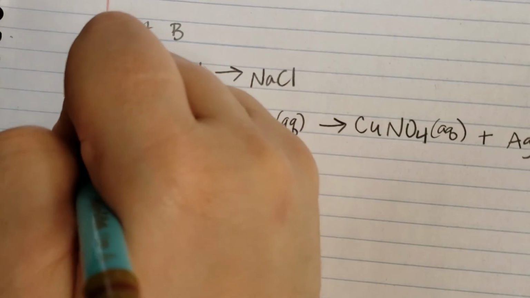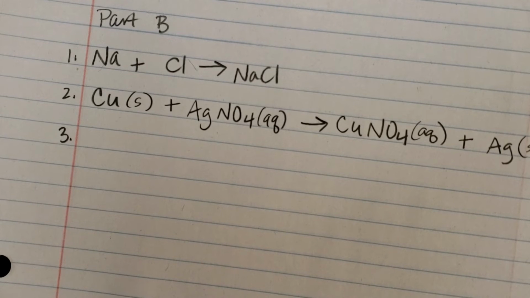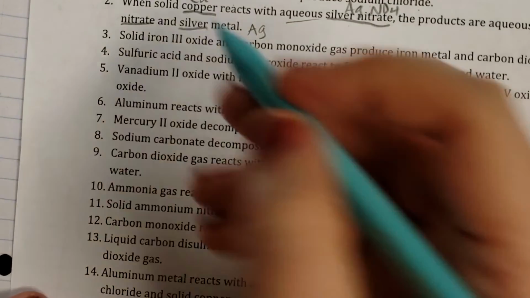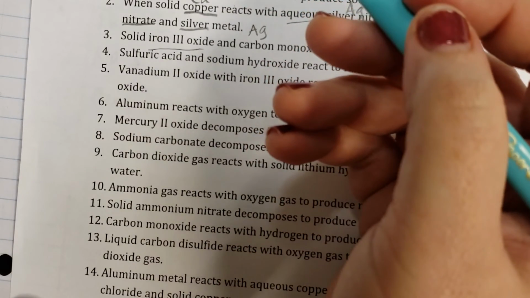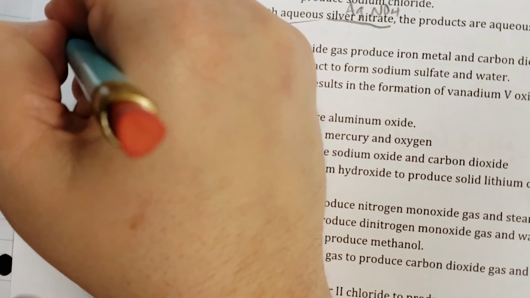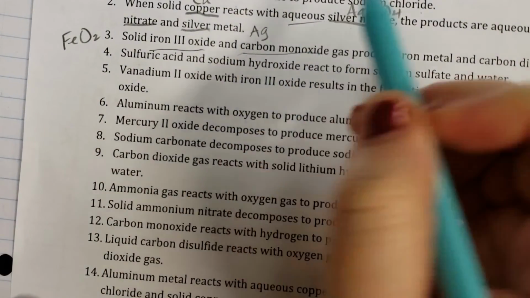Okay, we'll do number 3, and then the rest you will have to do on your own. All right, solid iron 3 oxide and carbon monoxide gas produce iron metal and carbon dioxide gas. Okay, iron 3 oxide, FeO2, carbon monoxide gas.